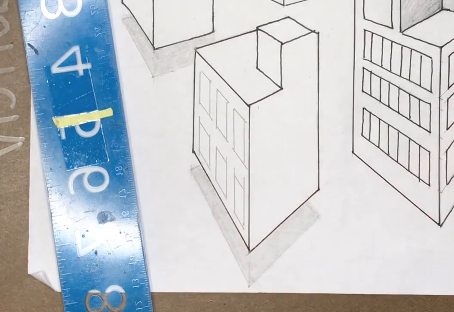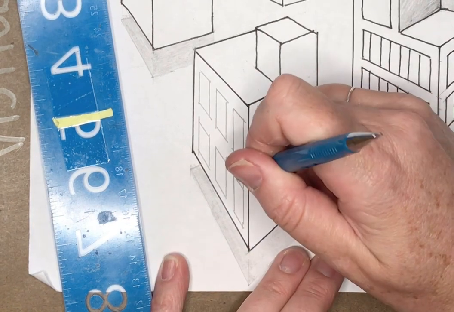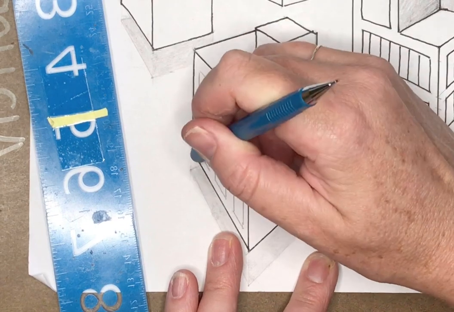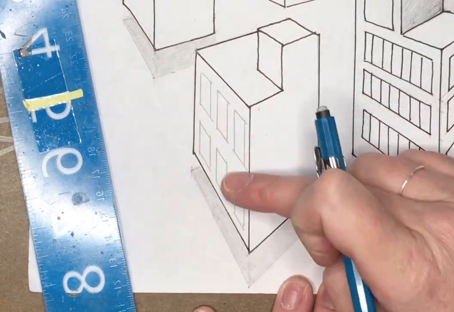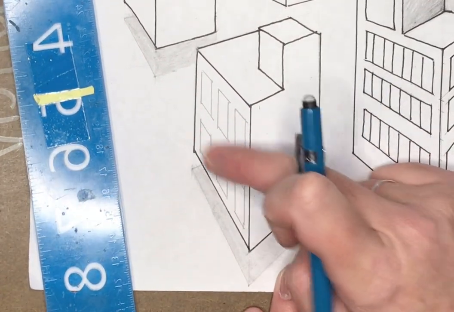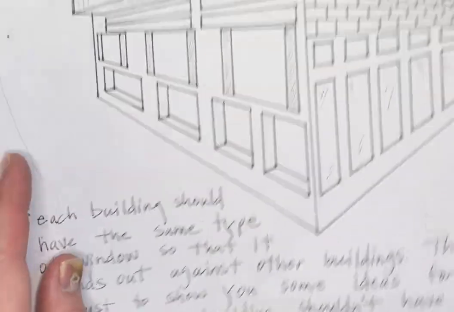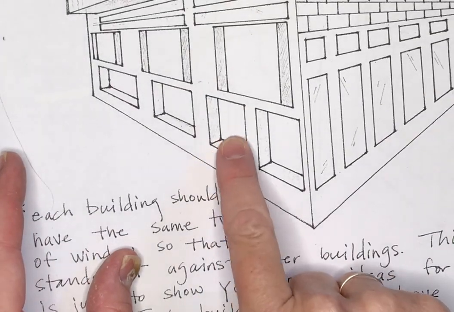Okay, now as you can see, I went over on a couple little spots there. Let me erase that a little bit. But now do you see my windows all line up vertically, right? And they all line up horizontally, okay? So now I will show you how to do these guys where you have this little inset kind of a thing.